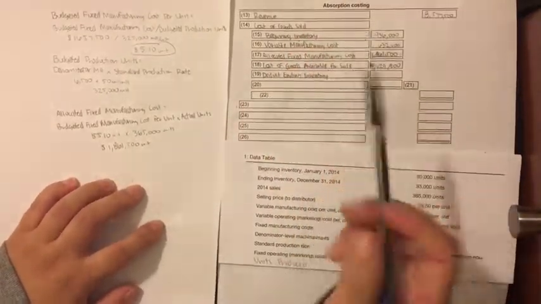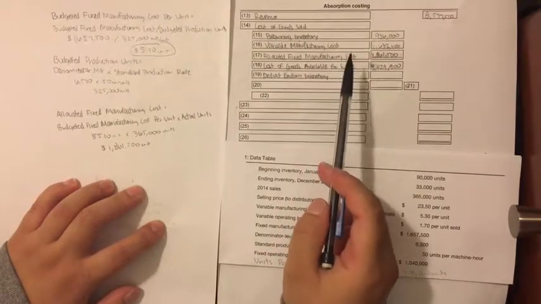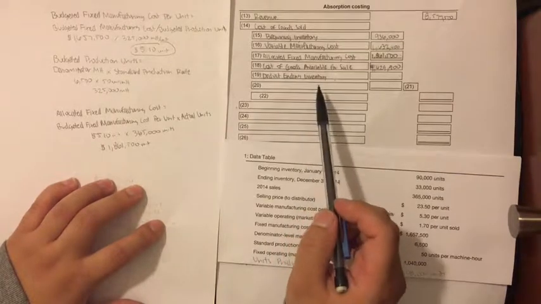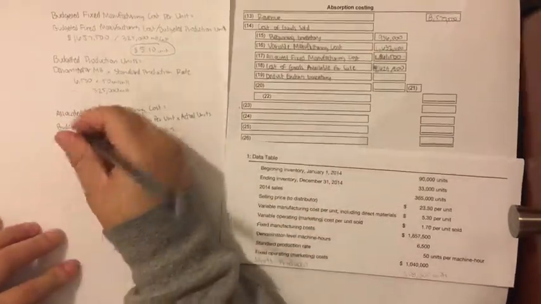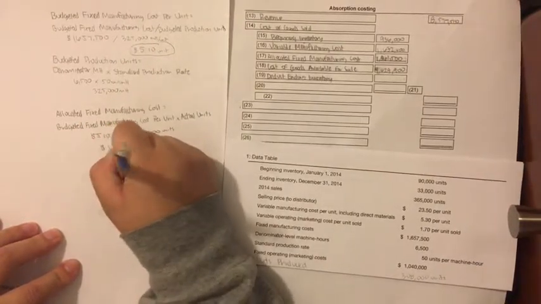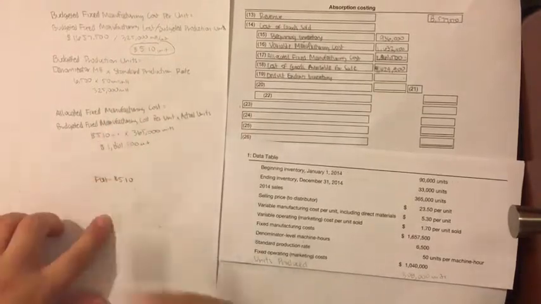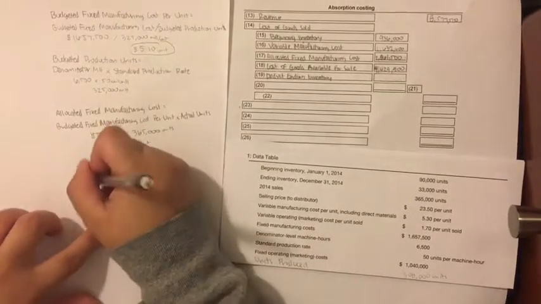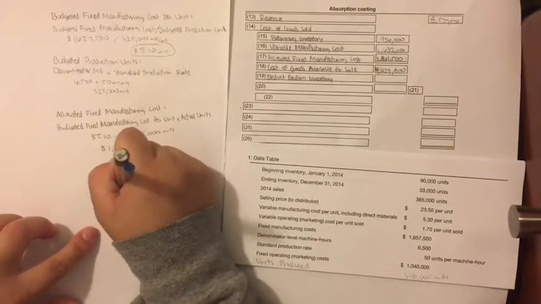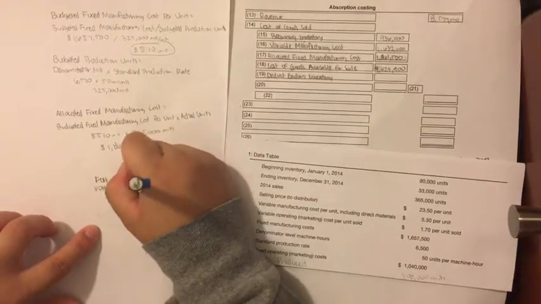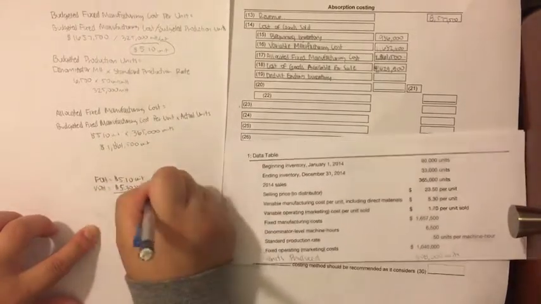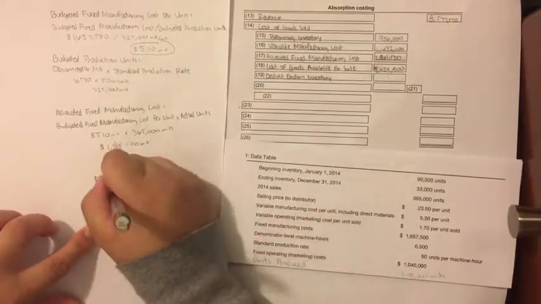So just like how we found our beginning inventory for the absorption costing, it's going to be similar to finding our ending inventory. So we know that our fixed overhead rate is $5.10. And we know that our variable manufacturing cost per unit is $5.30. So we're going to go ahead and add the two like we did for the beginning inventory.